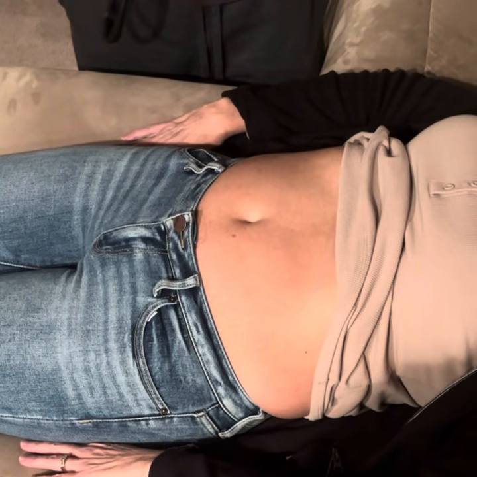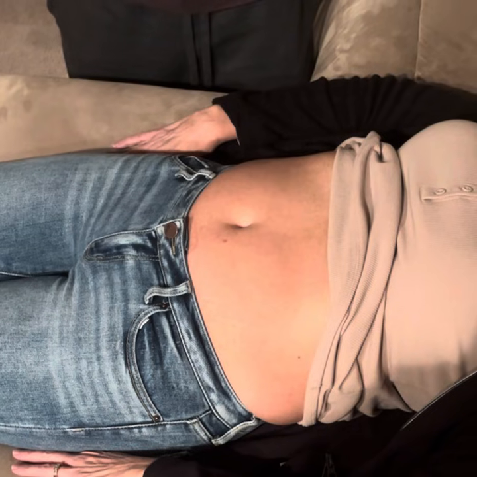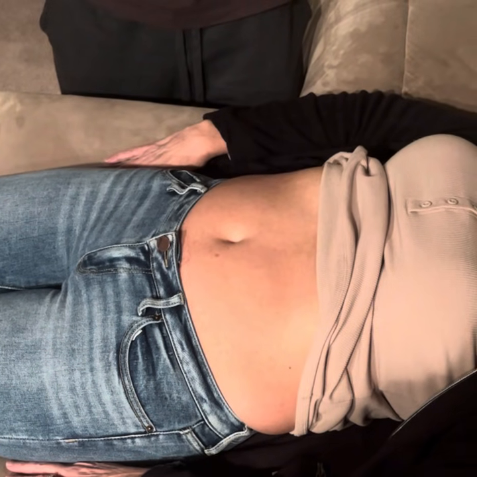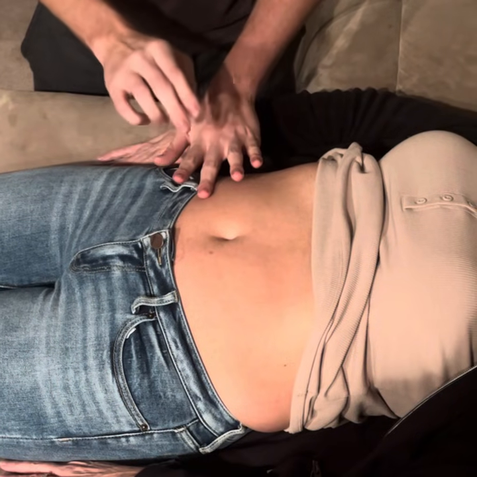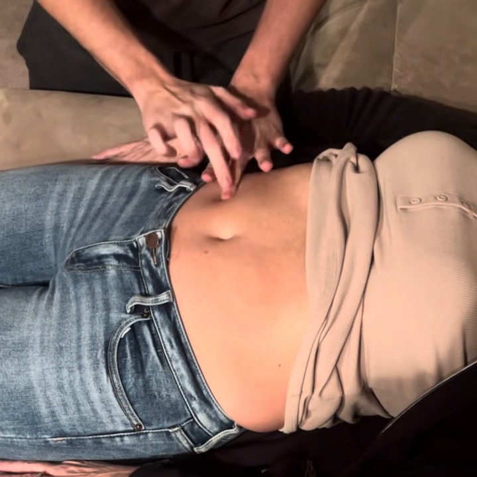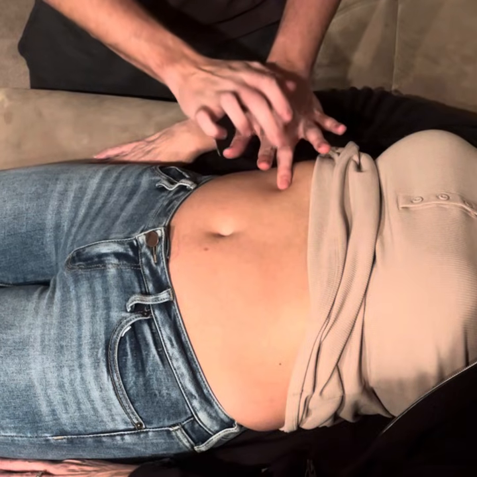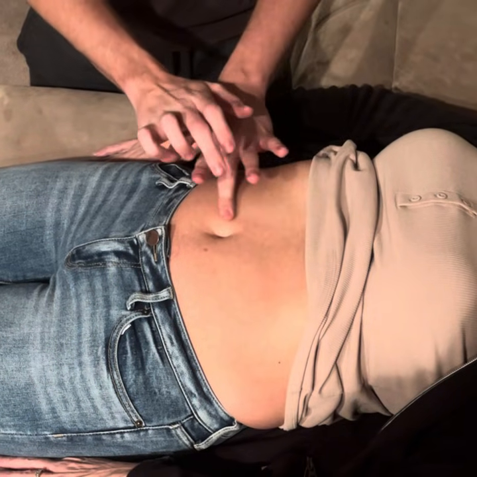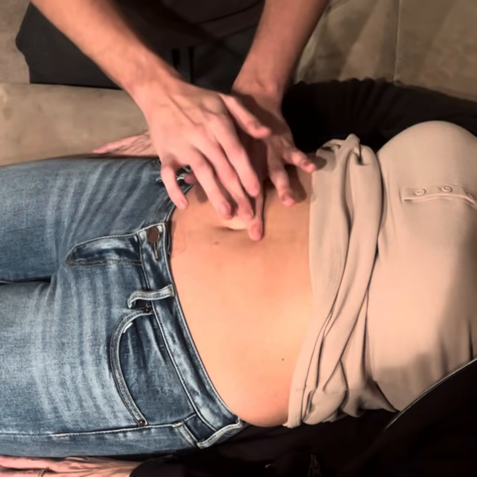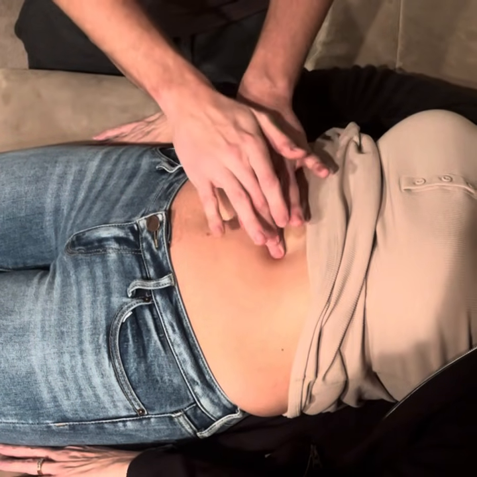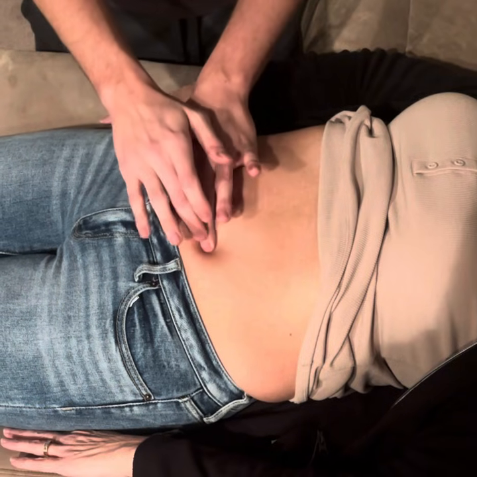We would then start to percuss the stomach, going all around. Noting for dullness, and you should hear tympany all over, and then dullness over organs like the liver and the spleen.